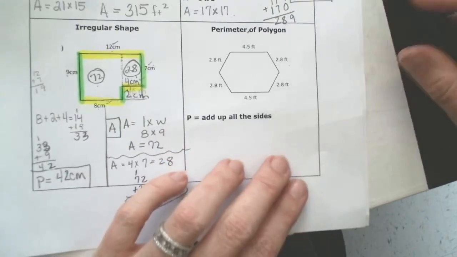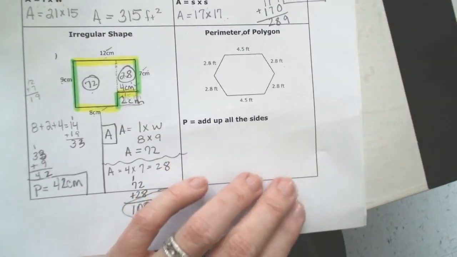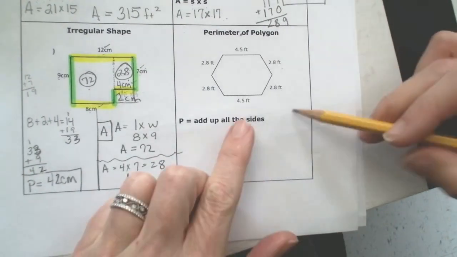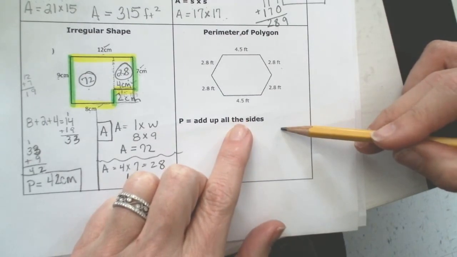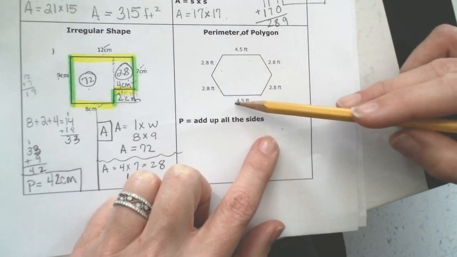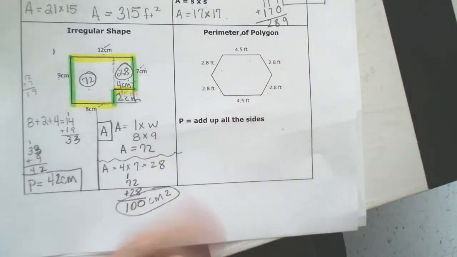All right, last shape. What if they give us something that is not a rectangle and they ask us to find the perimeter of that polygon? Well, if we're trying to find the perimeter of a polygon that does not have 4 sides and it's not a rectangle or a square, we're not going to be able to use one of these formulas from our STAR reference.